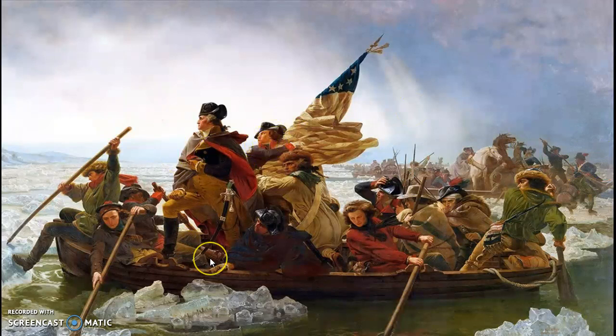I don't think that this is a very recent photograph or painting, because I'm not really seeing any type of technological machinery when they're crossing. There's nothing indicating that everything they're doing is not being done by hand. I see what I think is an American flag.